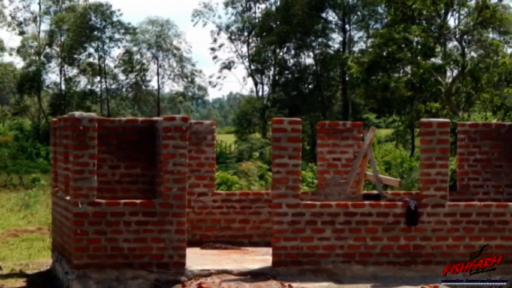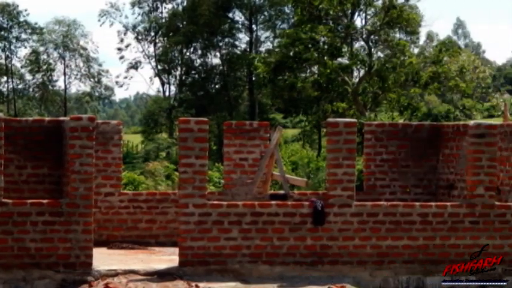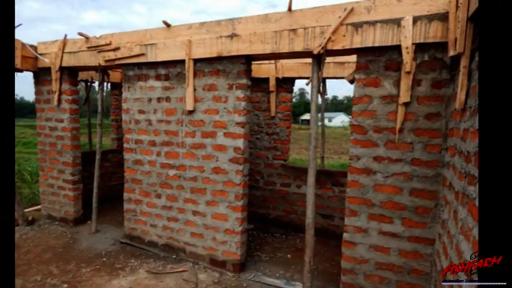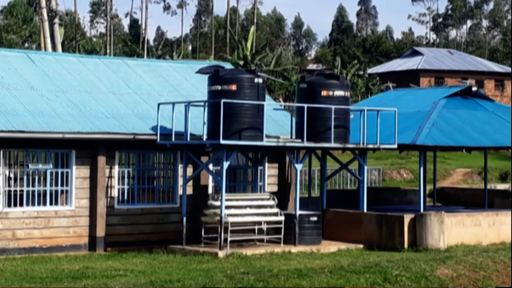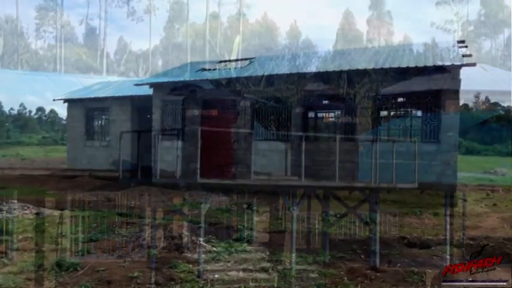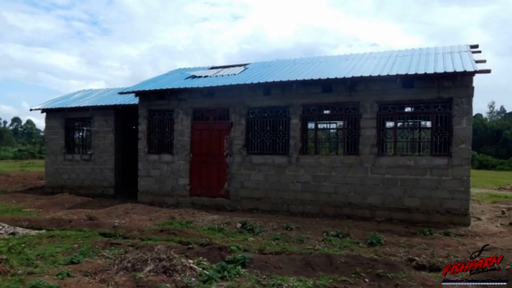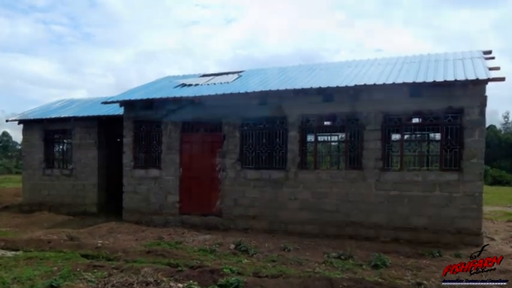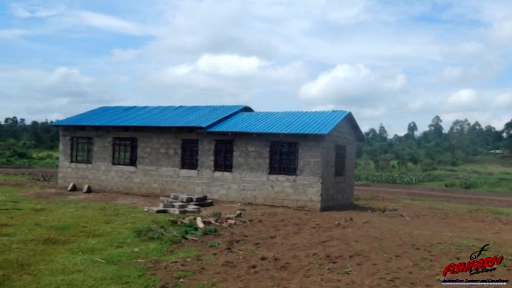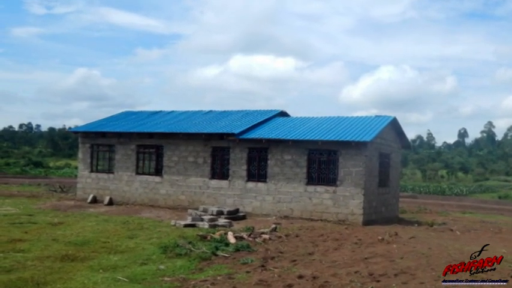But in my view, the best approach will be to finish off the building first, construct the walls and roof before you construct the tanks. This is because constructing the tanks before roofing may pose extra risks to the people working on the roof.